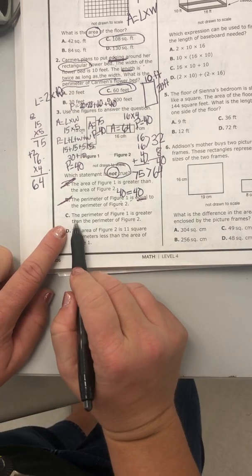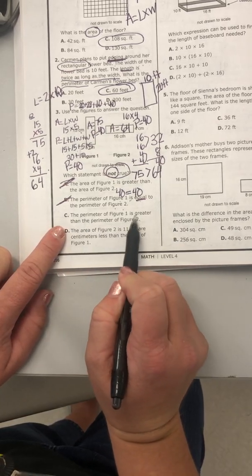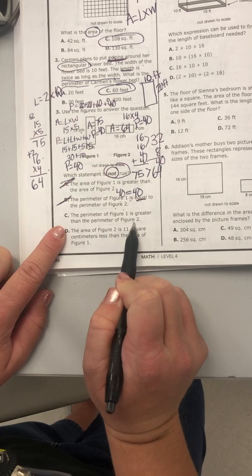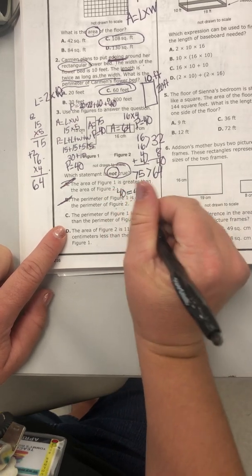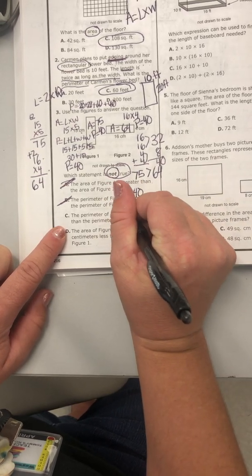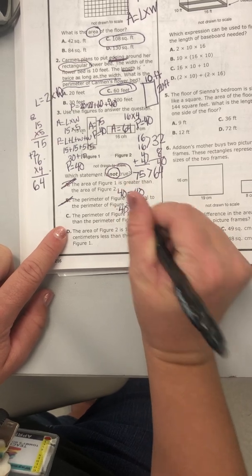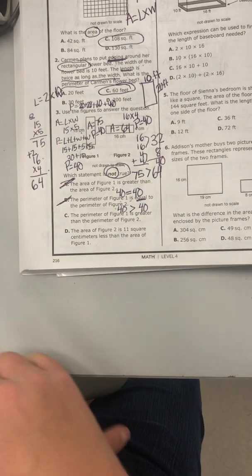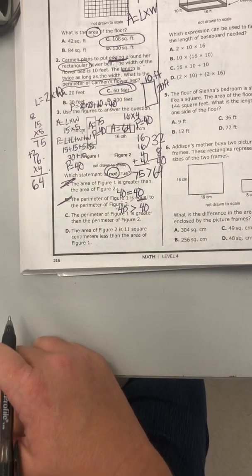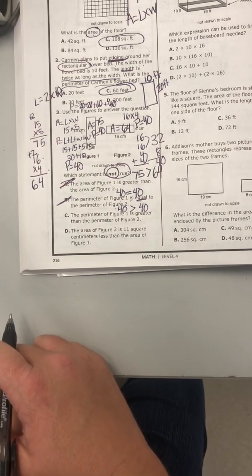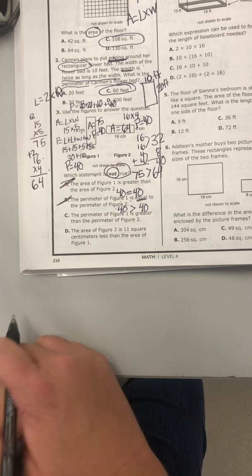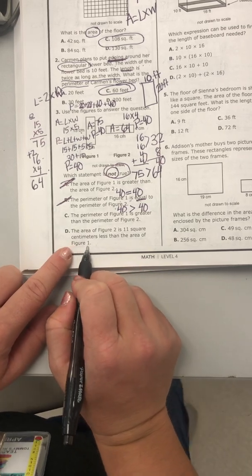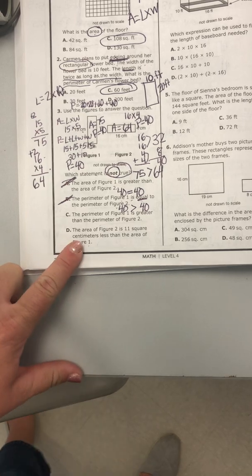All right, it says the perimeter of figure 1 is greater than the perimeter of figure 2. So the perimeter of figure 1, which is 40, is greater than the perimeter of figure 2, which is 40 as well. Is that true? No, it is not true. But we have to check this one just to make sure. All right, let's look at D.